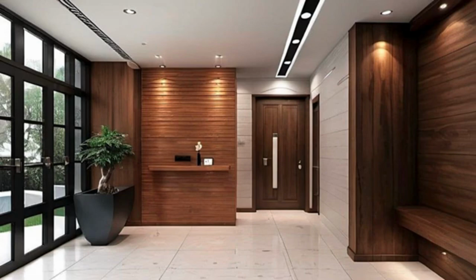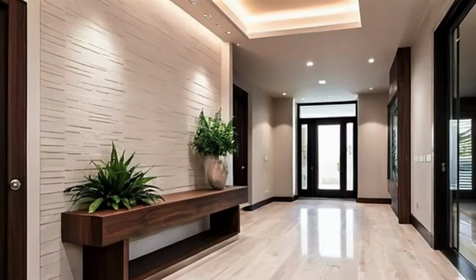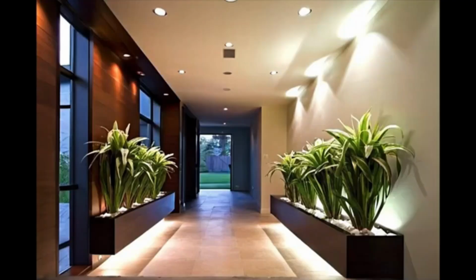68. Rotating plant displays. Use lazy Susans or other rotating displays to ensure all parts of your plant get equal light exposure. 69. Plant jewelry. Decorate your plants with small hanging ornaments or fairy lights to add a whimsical touch.